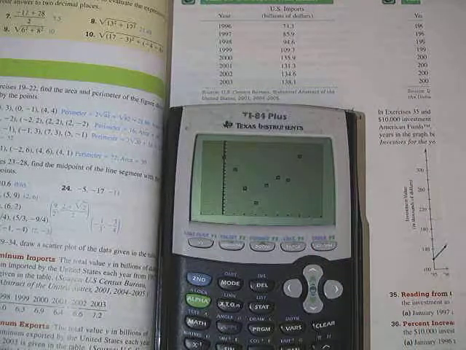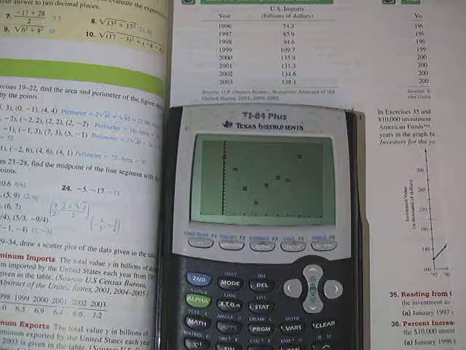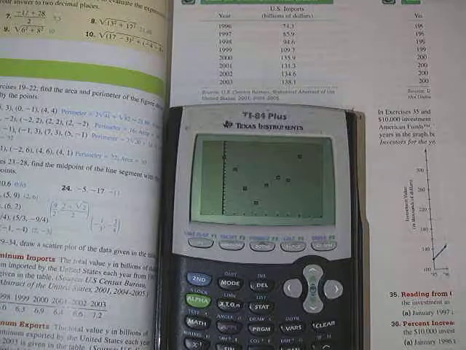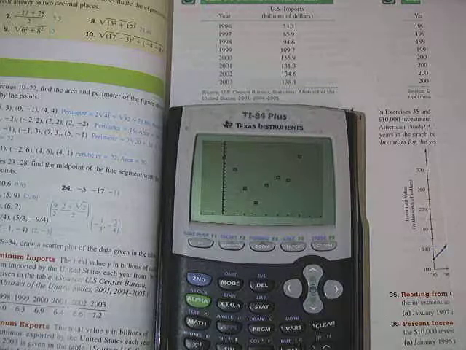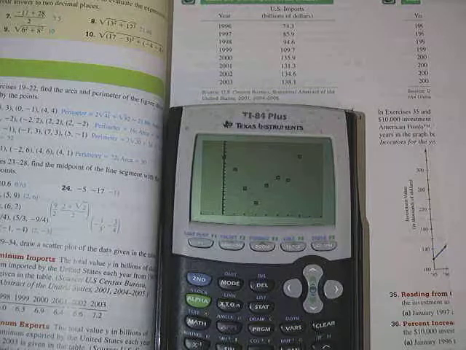Okay. So once I do that, I'm also going to double check to make sure I don't have anything in y equals, because if I have something in y equals, it's going to plot some curve that I might have. And I don't in this case. If I did, I'd probably just erase it. But at this point, we can go ahead and hit graph. And you can see on your screen the scatter plot. So as such. Okay.